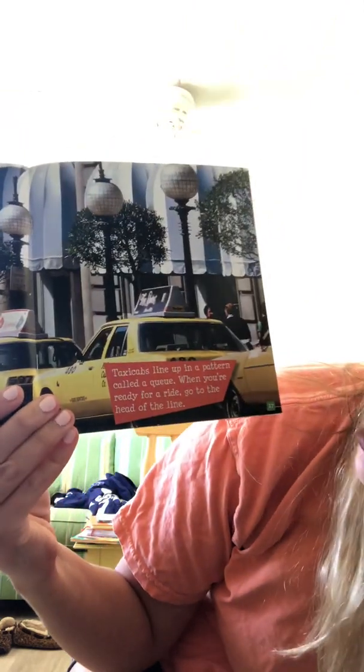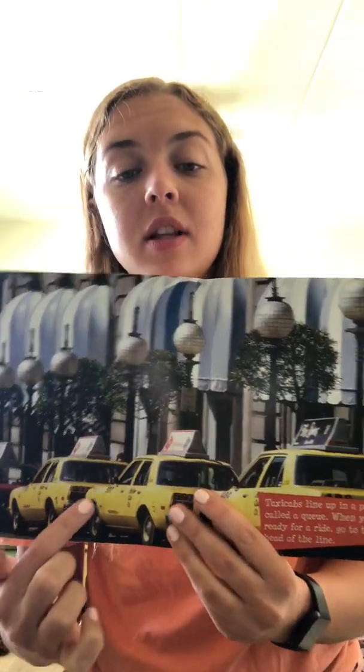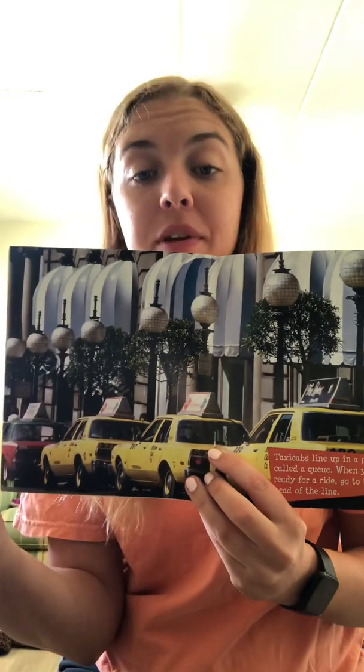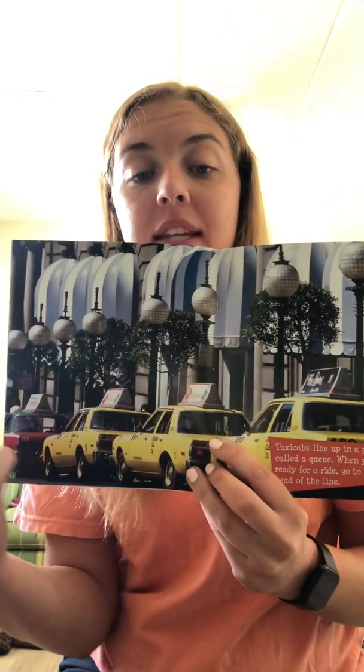Taxi cabs line up in a pattern called a queue. A queue is just a line of people or cabs or anything really. When you're ready for a ride, go to the head of the line. There's a lot of taxis in line. That's a pattern. I also see these lights as a pattern. They repeat. And these trees. It looks like it goes tree, light, tree, light, tree, light.